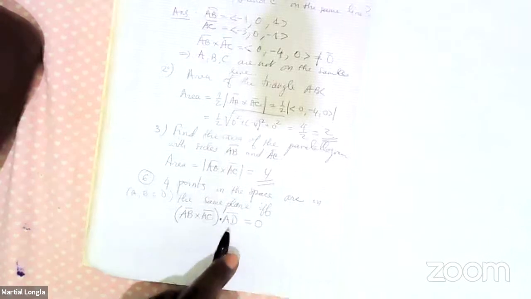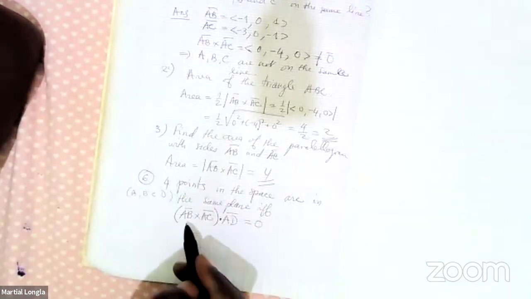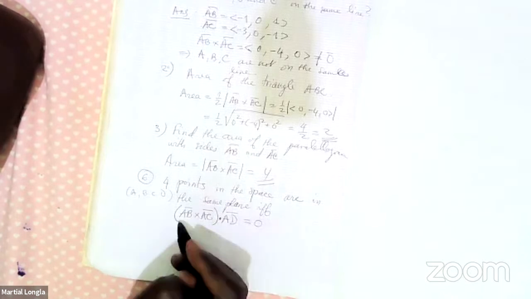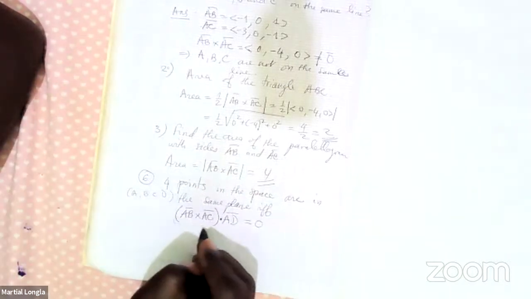Why is that? Because the cross product of AB and AC is orthogonal to both AB and AC. And if D is in the same plane, then this vector is orthogonal to AD as well. That's why if 4 points A, B, C, D are in the same plane, then AB cross AC dot AD is equal to 0. And when it's not equal to 0, the absolute value of this quantity is actually the volume.